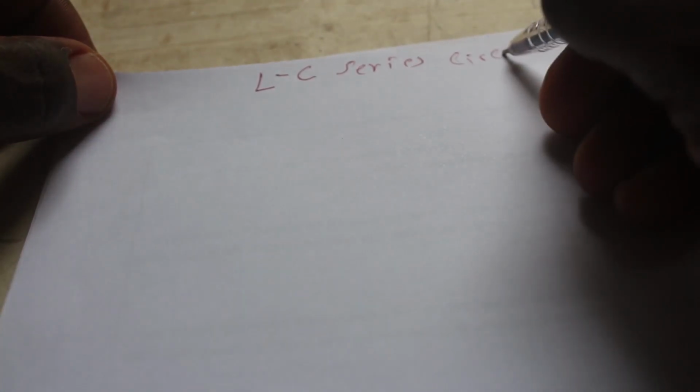Now let's go to another subtopic here. We've considered an AC circuit in which we have two types of components, that is resistors and capacitors, and resistors and inductors. Let's discuss an AC circuit that contains both inductor and capacitors. So we have the LC series circuit.